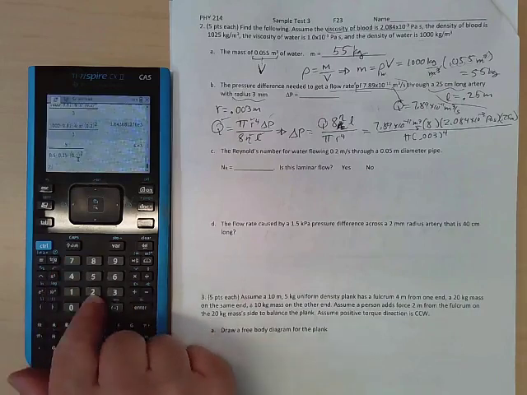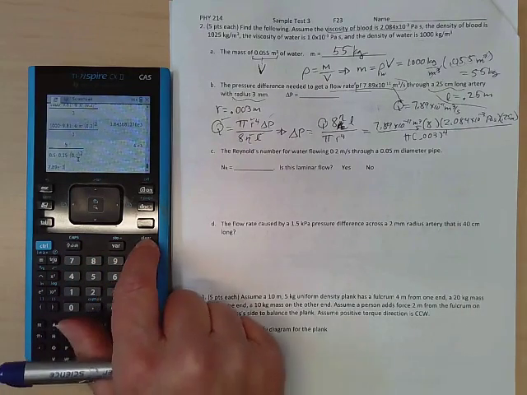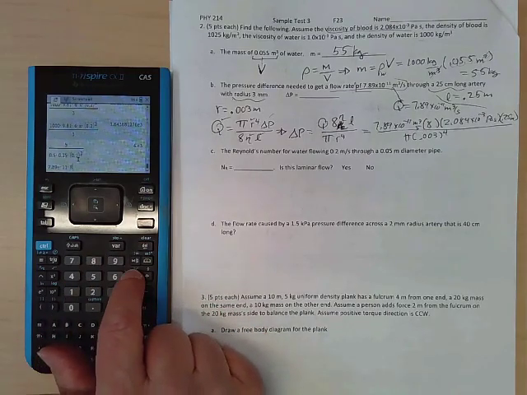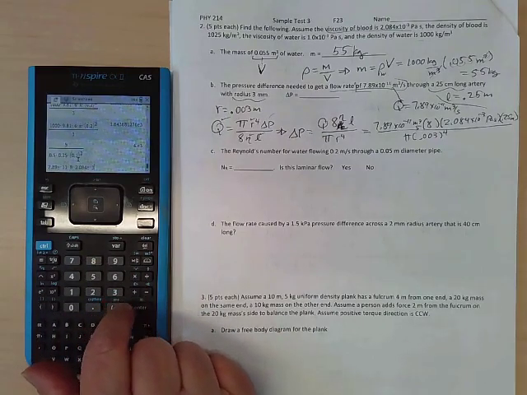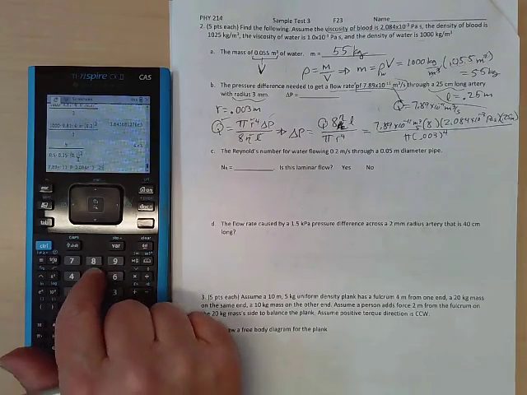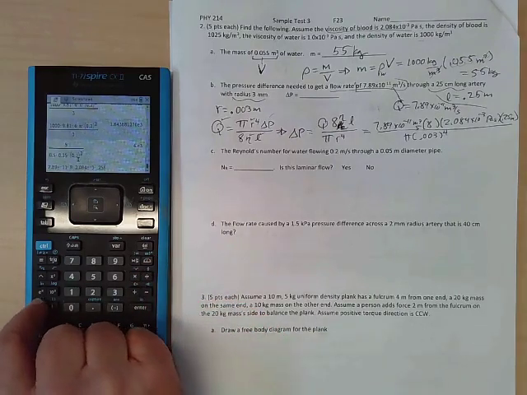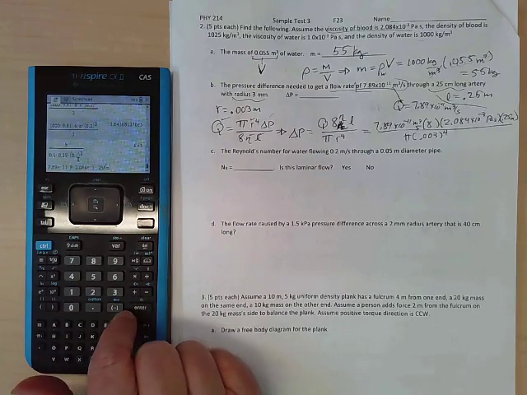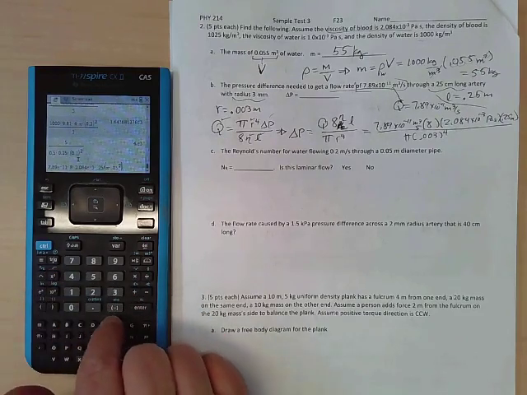So we've got 7.89 times 10 to the negative, no, not negative 3, negative 11, times 8 times 2.084 times 10 to the negative 3, times 0.25 for the length, and then divided by, let's get some parentheses, pi times r to the 4th, which is r squared times r squared.